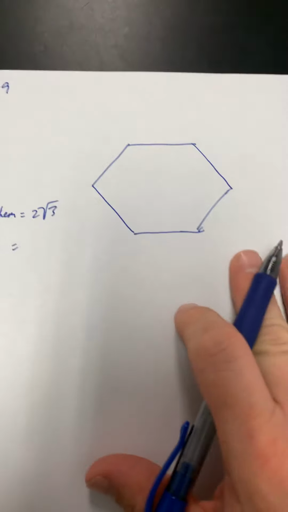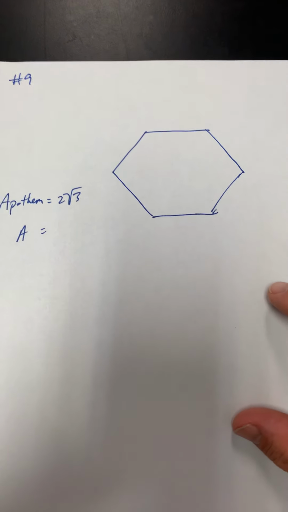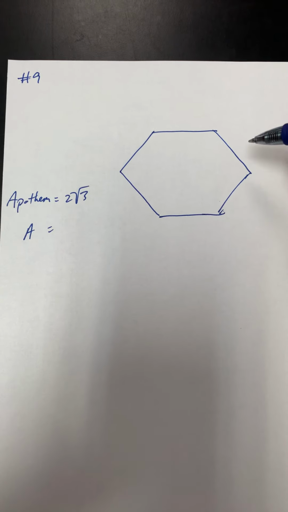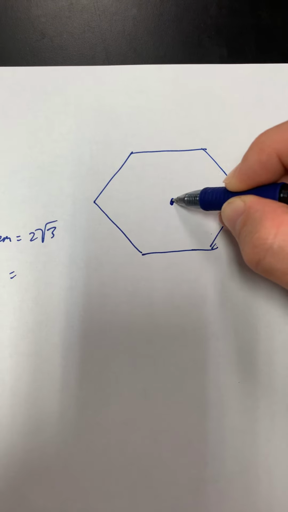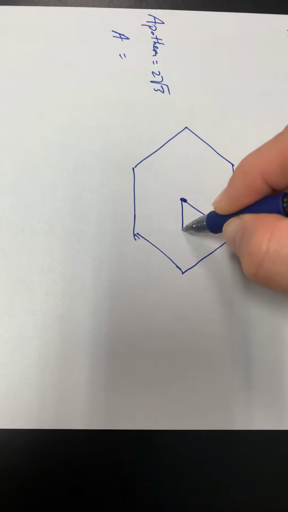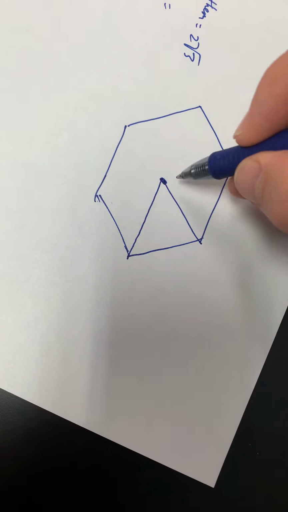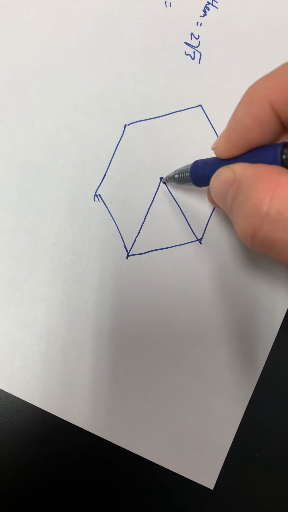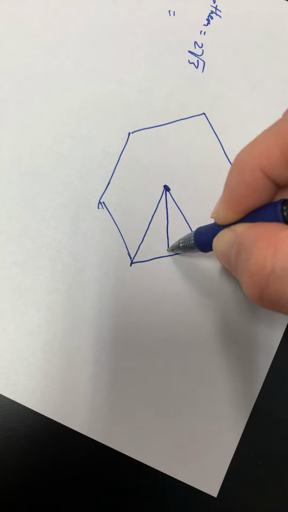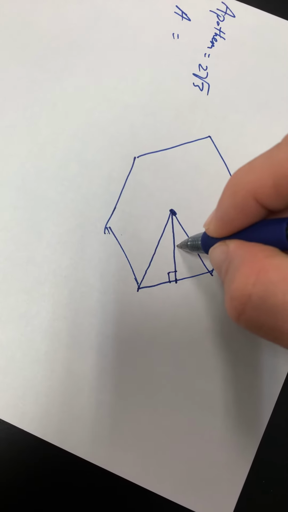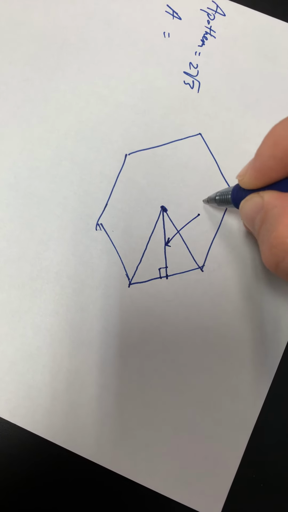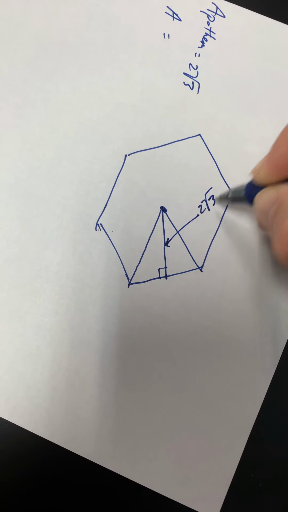All right, now number 9, a little bit different. They give us the apothem here, but we're still going to use this 30, 60, 90 triangle. And they tell us that the apothem, which goes right here between the two radii, is 2 times the square root of 3.